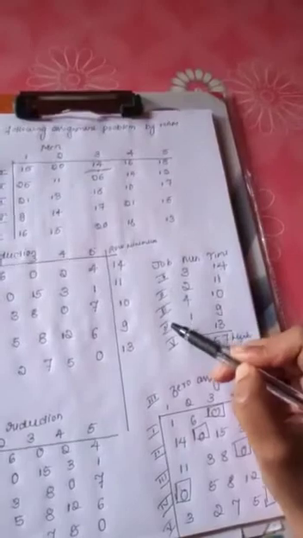Okay, in the sense, if the first job is assigned to the third employee, second to the second employee, third to the fourth, fifth to the first, fourth to the first, and fifth to the fifth employee, they can work with the minimum given time. So this is all about your assignment problem. Thank you.